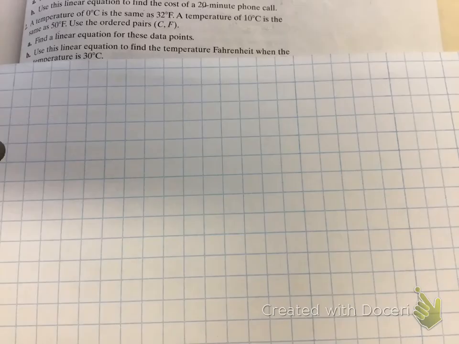Okay, here we go, number 2. It says a temperature of 0 degrees Celsius is the same as 32 degrees Fahrenheit. Now the directions up top said assume a linear relationship fits each data set.